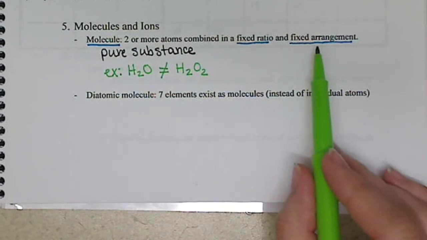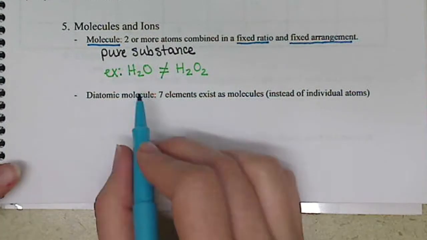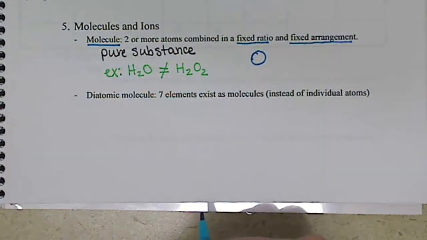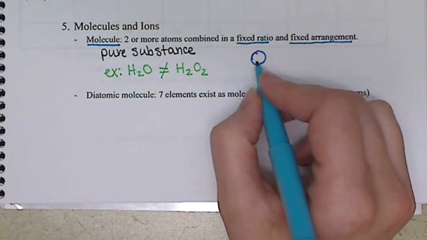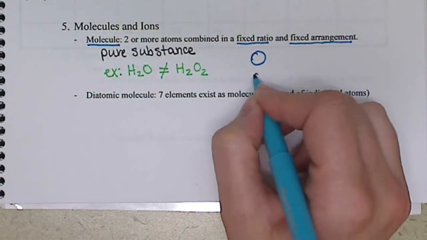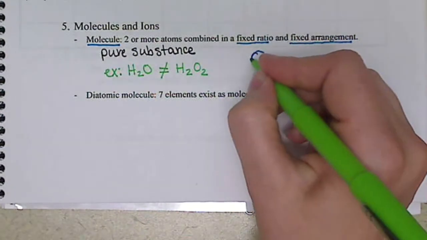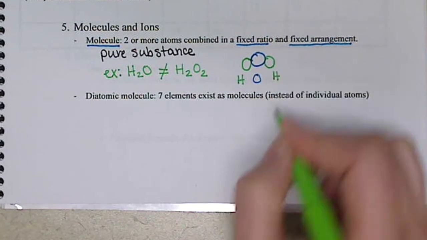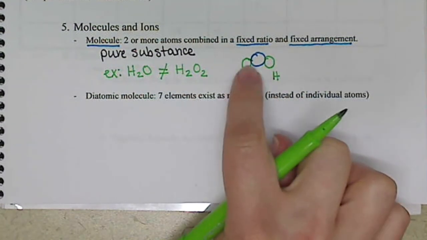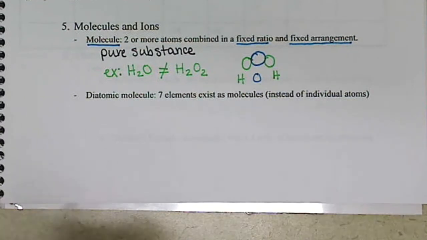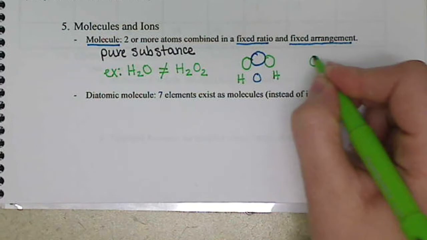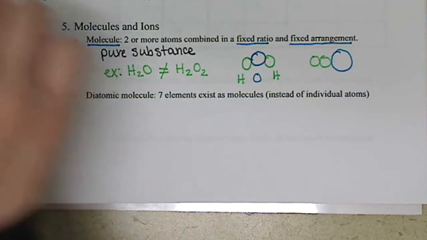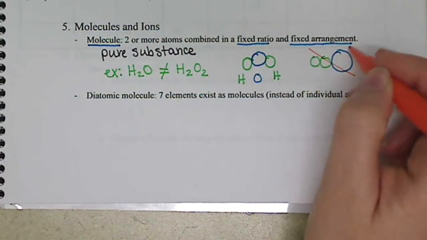The fixed arrangement part is one that we haven't really talked about, but if we look at H2O and we think of our atoms as spheres, which works for us right now, we have oxygen in the center, and our hydrogens are on either side of the oxygen. This is the arrangement that water molecules take. If we were to put the hydrogens next to each other and then the oxygen, that isn't water, so that would be a different substance.